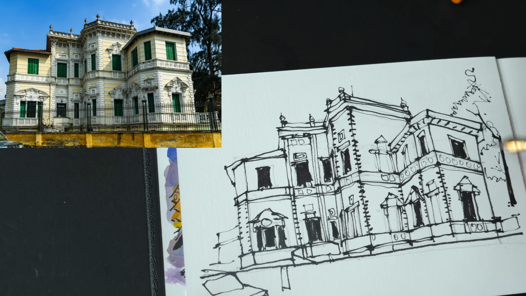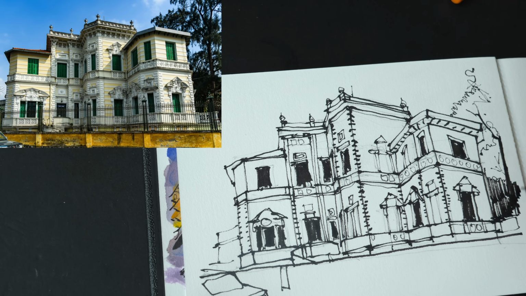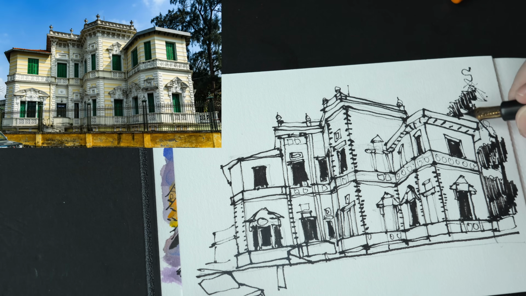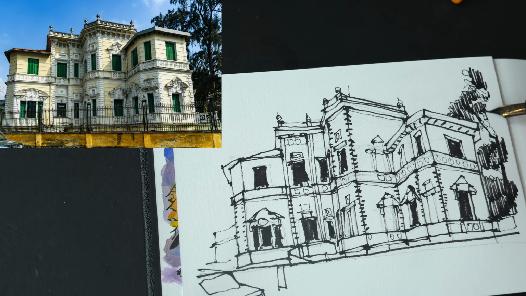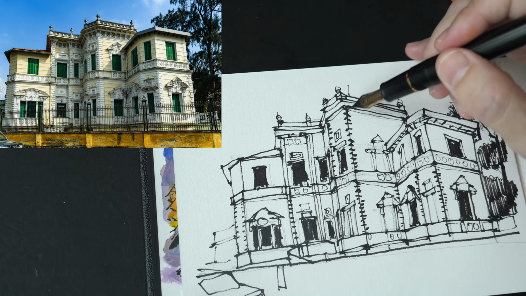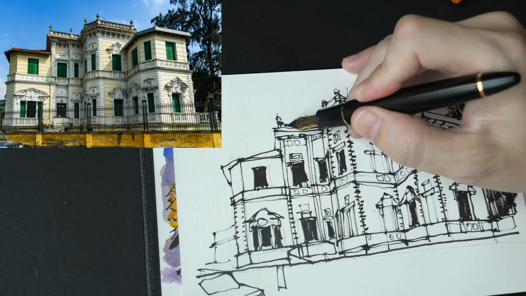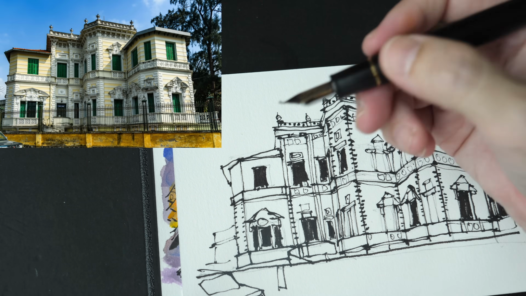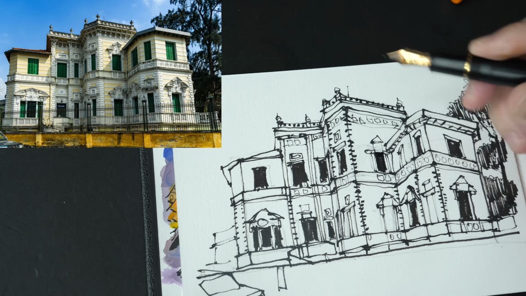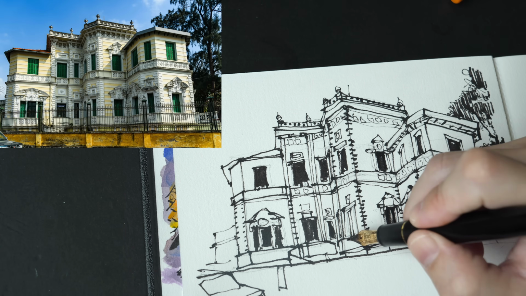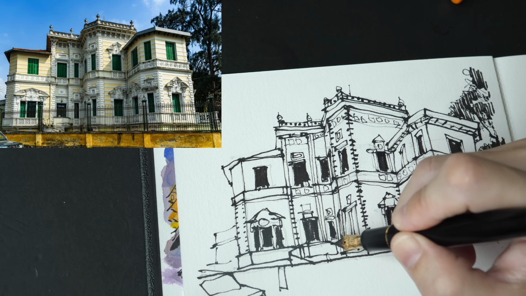If the sketch is just created with line art without any big dark shapes, it's going to look quite flat. So it's good to create some visual interest by, for example, varying the line width. You can also create visual interest by having light against dark, or by having an area with detail beside an area without detail.